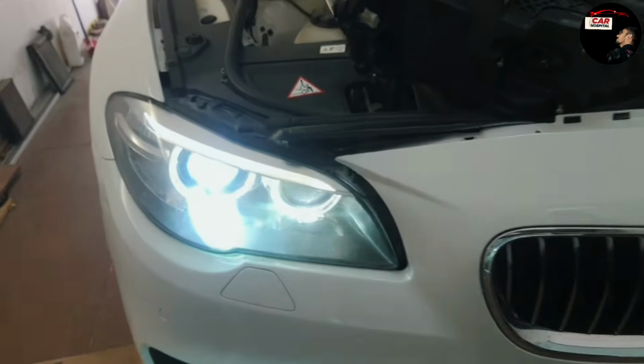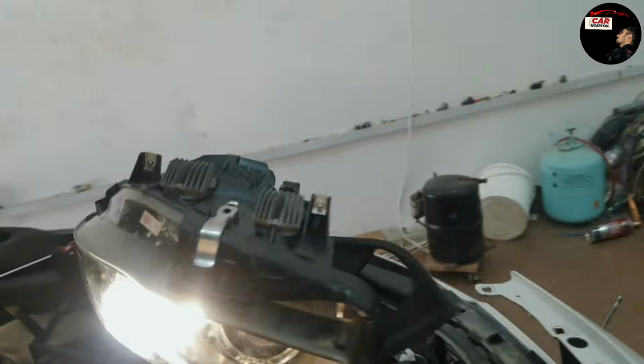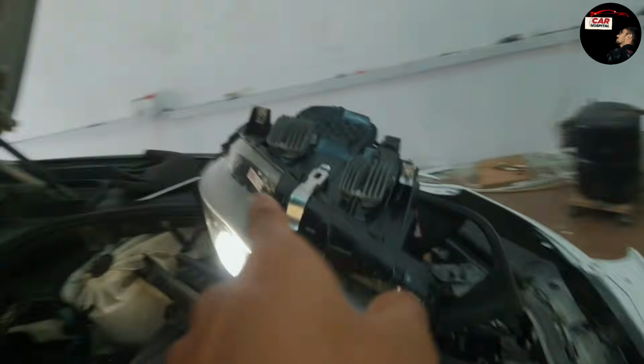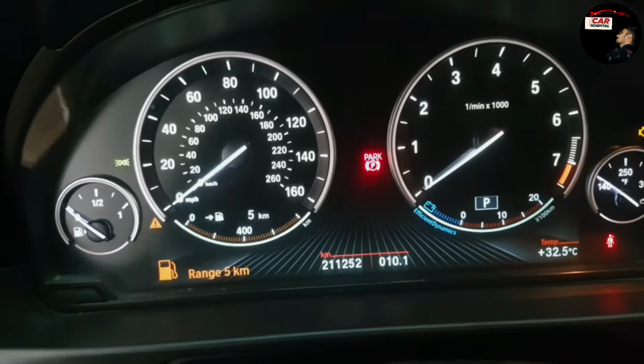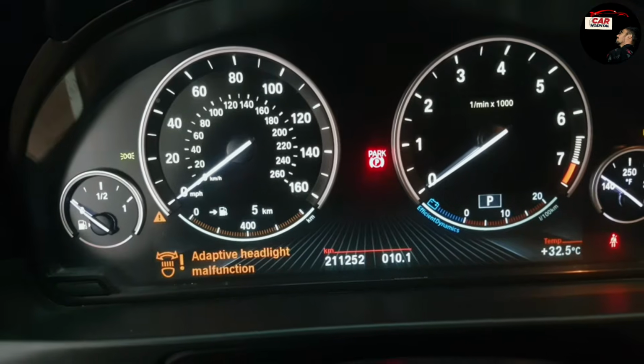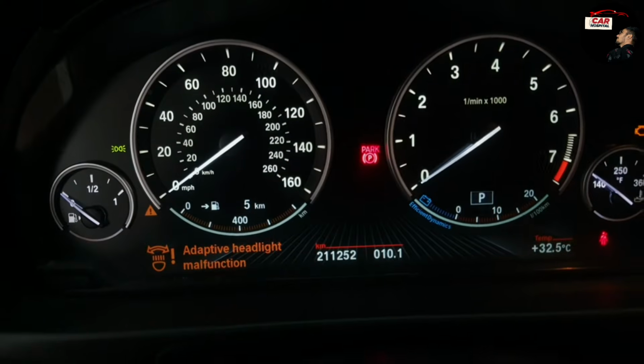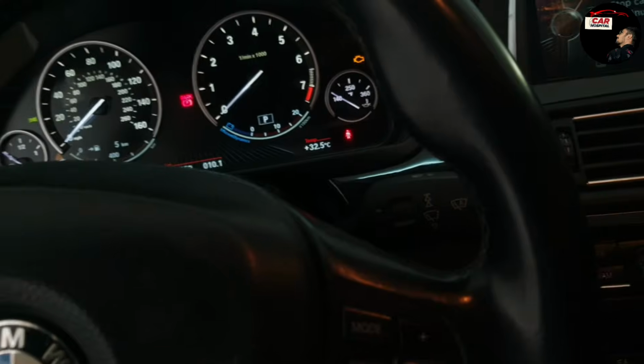and you can see here the left side headlight is working, and this light also, headlight working. Left and right both of them are working, headlight, but the park light is not working. That's why the warning light came, adaptive headlight control malfunction. Okay, so how to solve it?